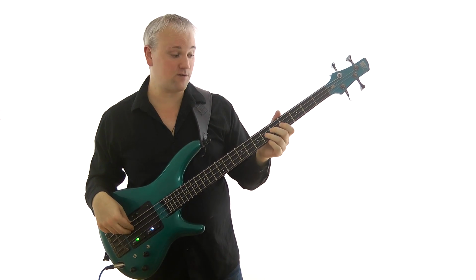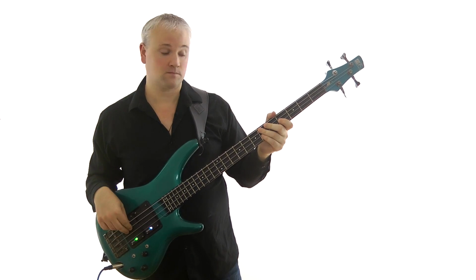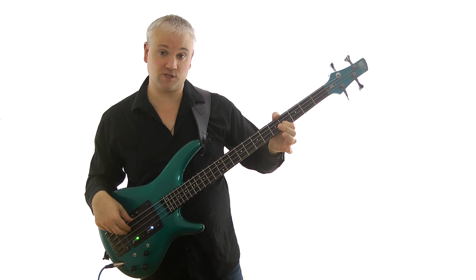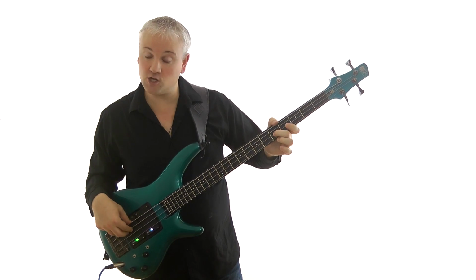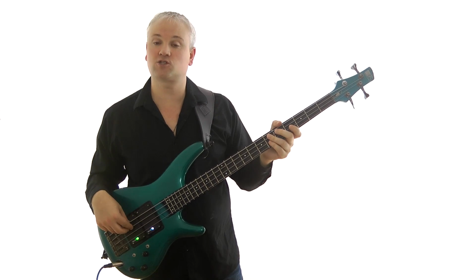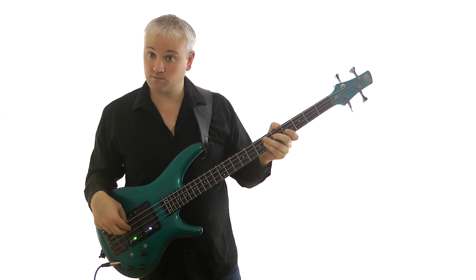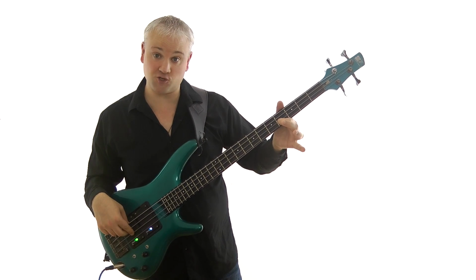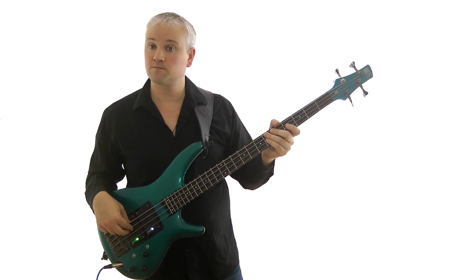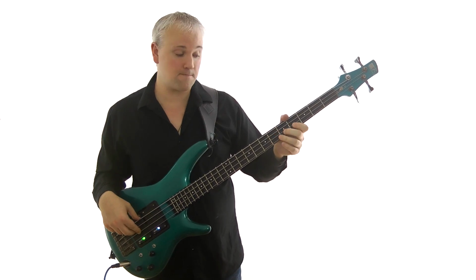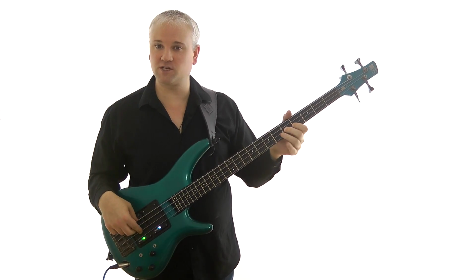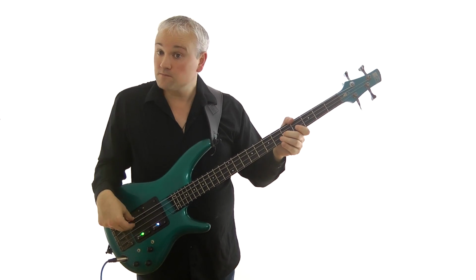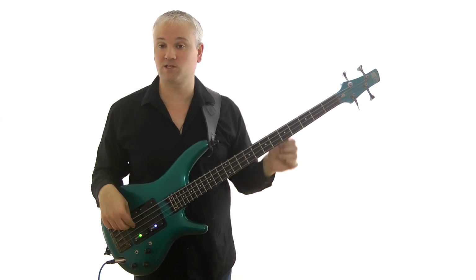And then we have, so we have open A again, then F sharp, 4th fret of the D string, open A, and then G, 5th fret of the D string. And then we come back to the F sharp, 4th fret of the D string. Okay, so that G there, the 5th fret of the D string, that's a little bit more staccato than the other notes. And then we're back to the open A again.